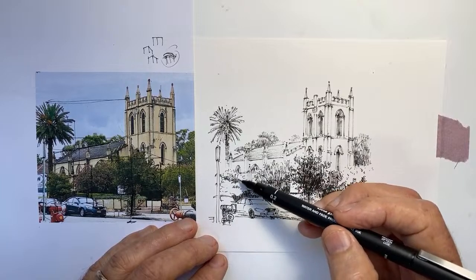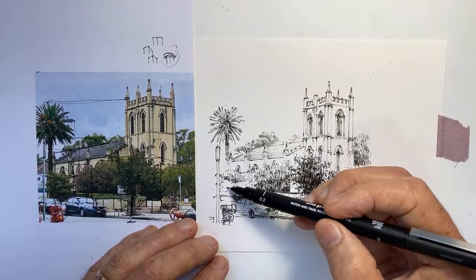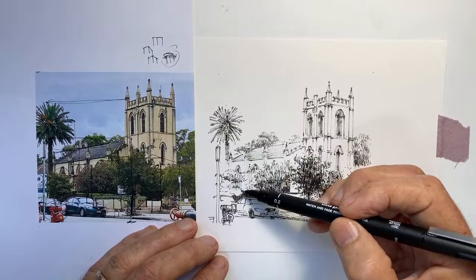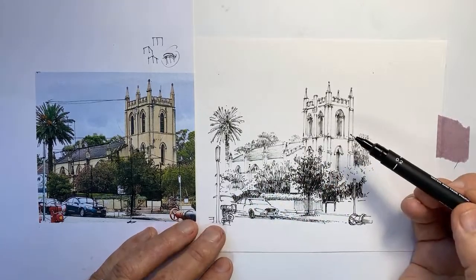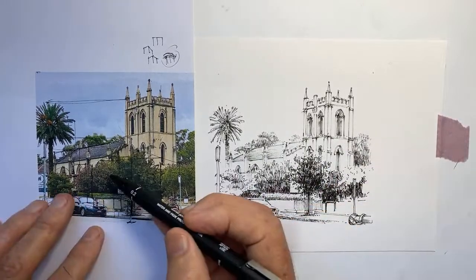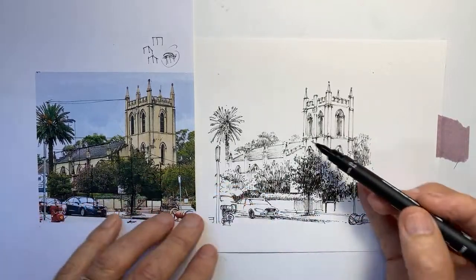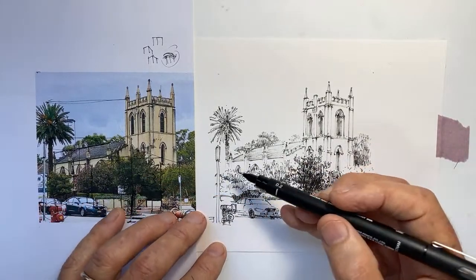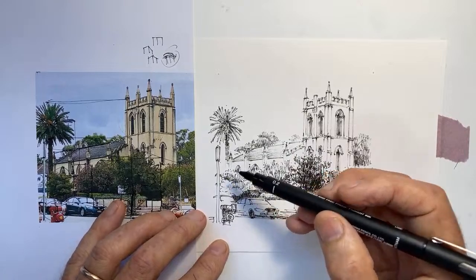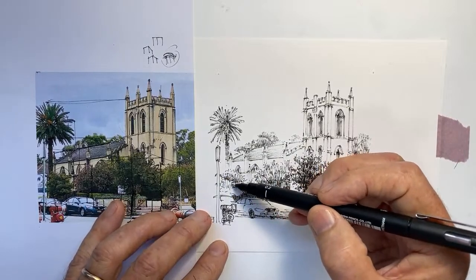Now here, I am going to hatch the whole thing, I think, because I want to create the contrast between the darker value of the colour of these bushes and the whiteness of the, well, not the whiteness, but the lighter value of the church behind.